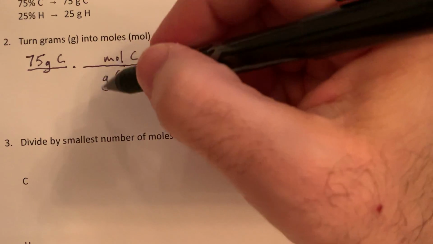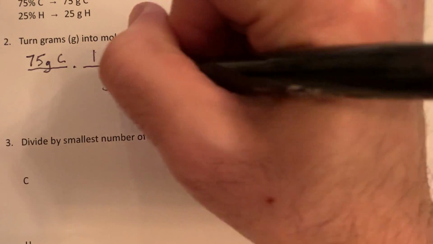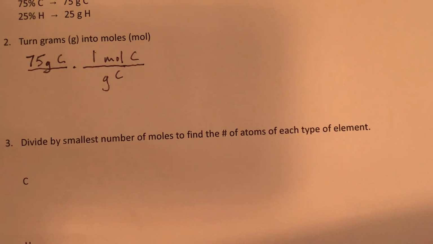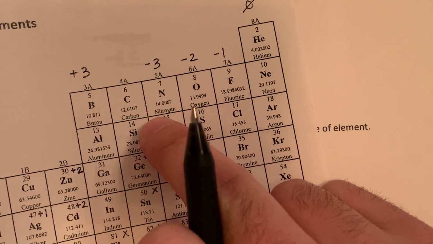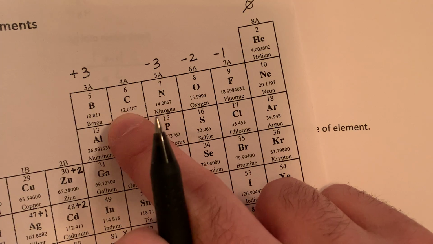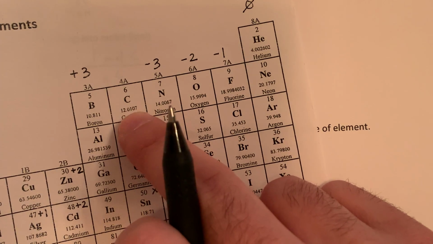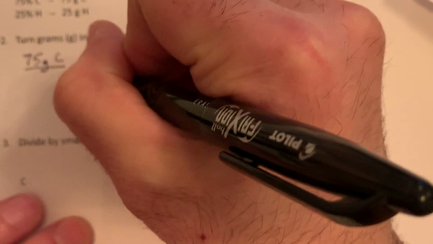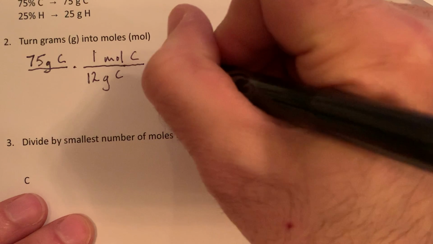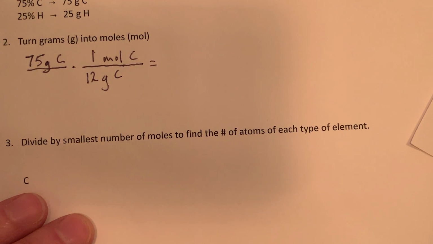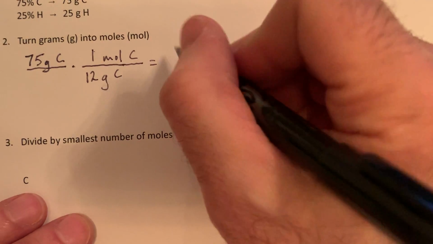Okay, the conversion here is 1 mole for the molar mass of carbon. Now, it's just carbon, so we're going to look up on our periodic table for the mass. Carbon, you go to 1 decimal, that is just 12.0. The 1 doesn't round it up, so it's 12. So 1 mole for 12 grams of carbon. Okay, then we do the math. So 75 divided by 12, we get 6.25.